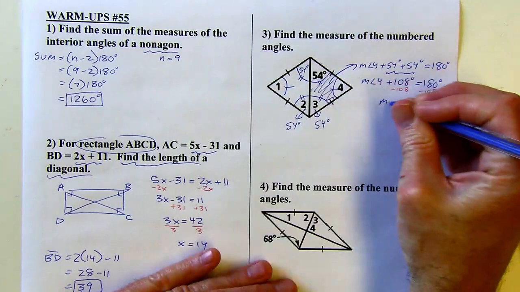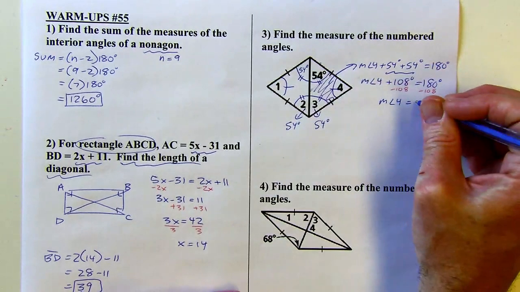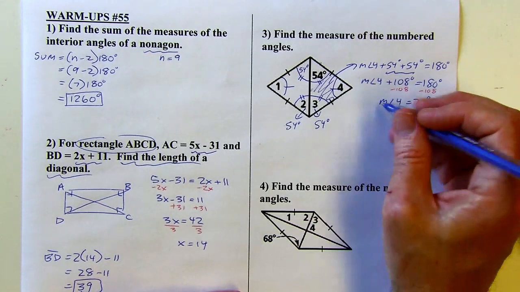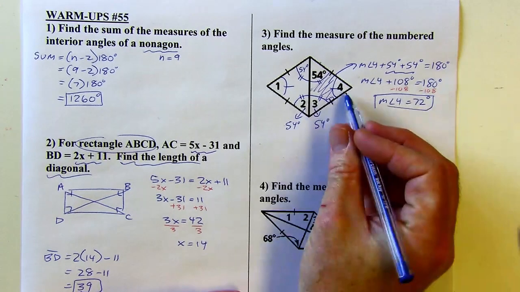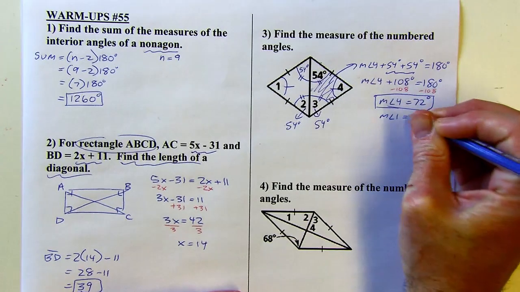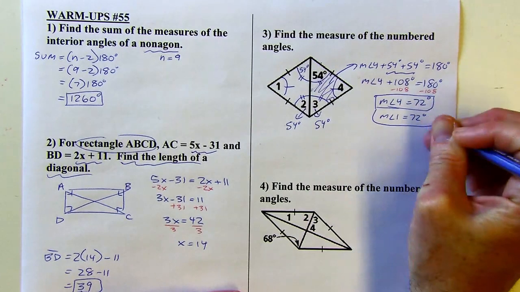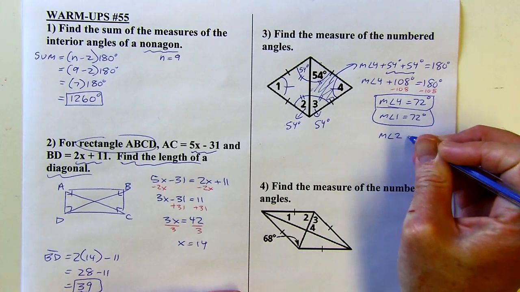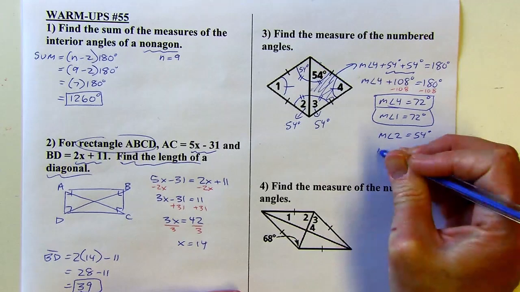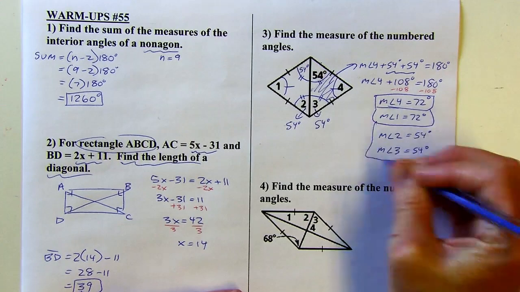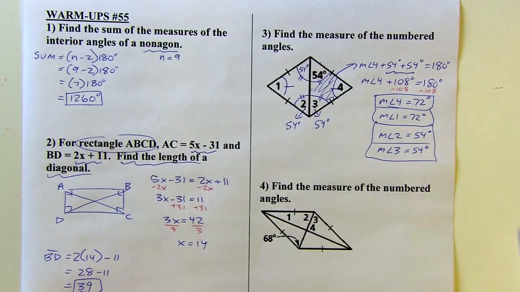So the measure of angle 4 is going to be 72 degrees. And if that one's 72, this is also 72. And we figured out angles 2 and 3 are both 54 degrees. Okay, so there they are.